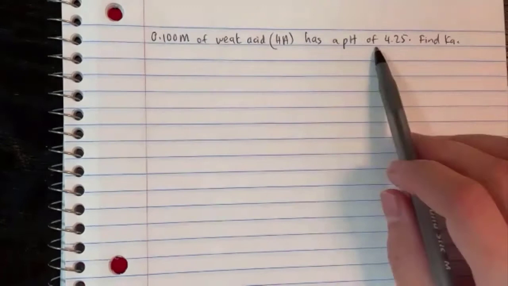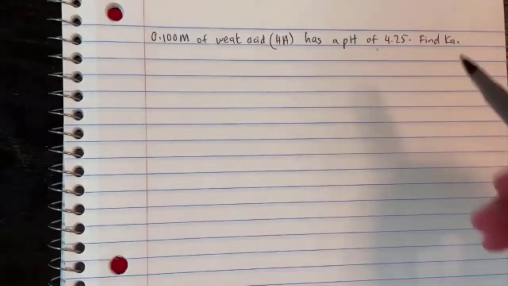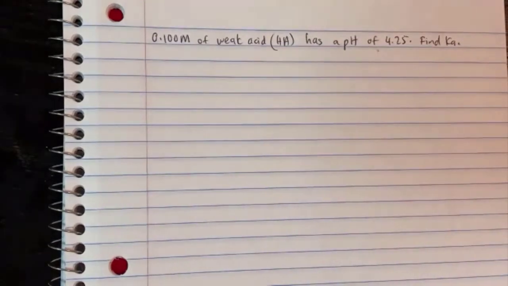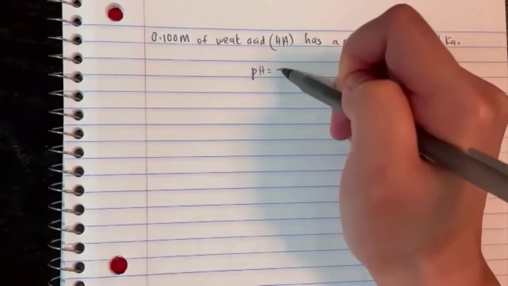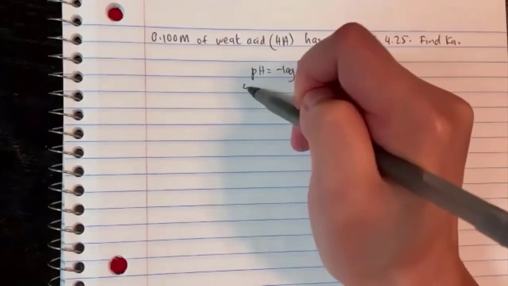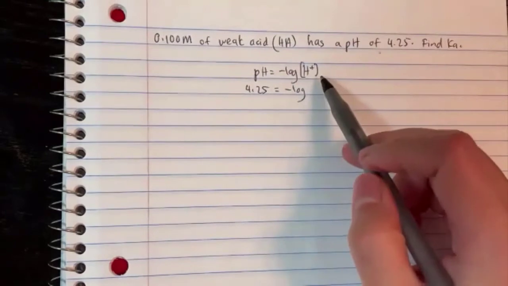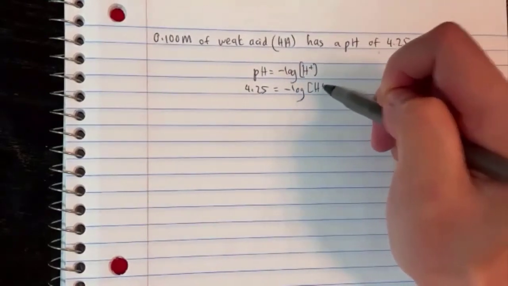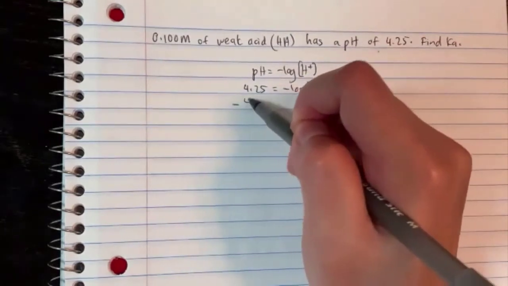But they told you the pH, they want you to find a K, so this is the opposite of what we just did earlier. Okay, so based on the pH here, we got to find the concentration of H at equilibrium. So pH equals minus log H. And I know that's 4.25 here, equals minus log of H. So if I want to find log of just H, I'm going to move the negative over here.